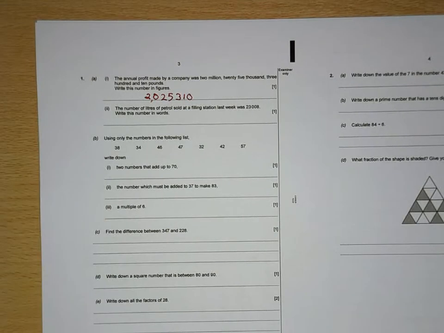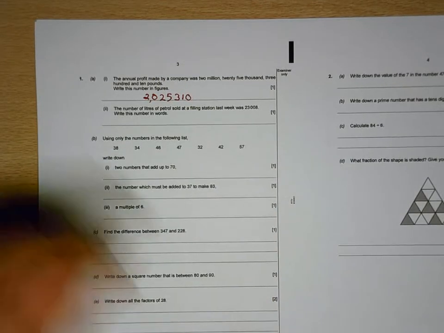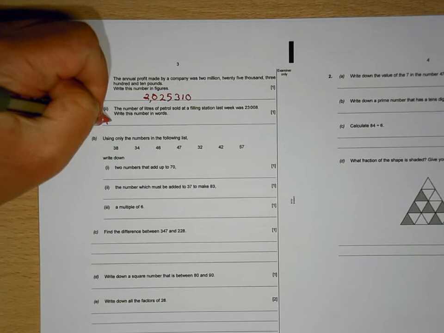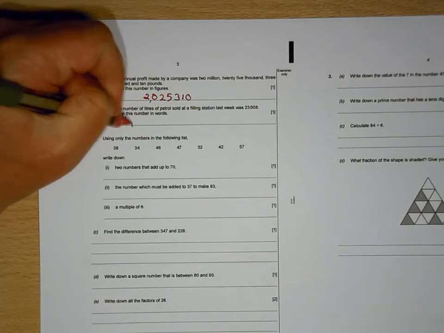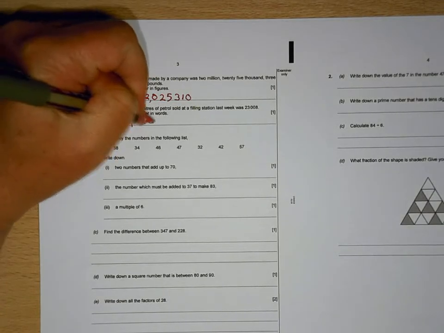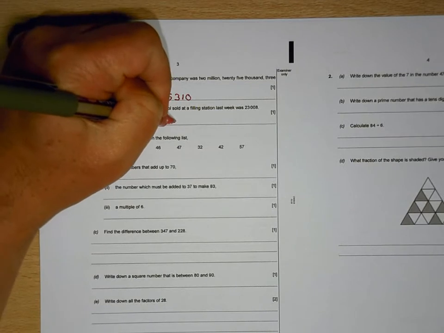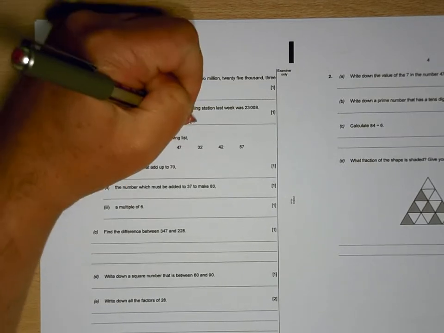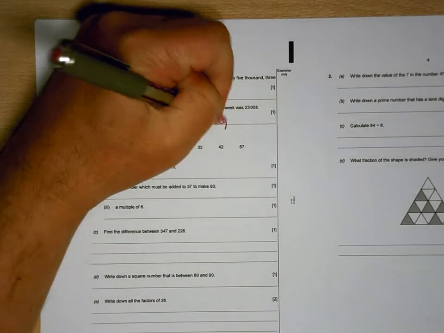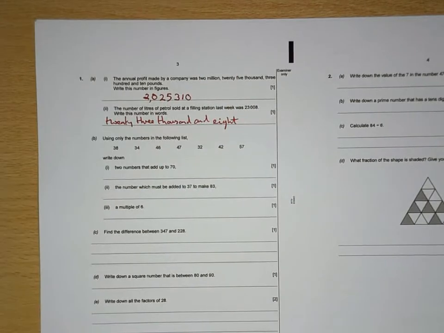So 2,025,310. The number of litres of petrol sold at the filling station was 23,008. Which is written like that.